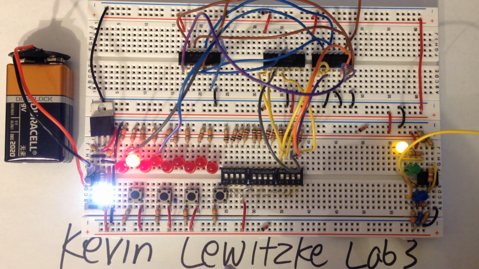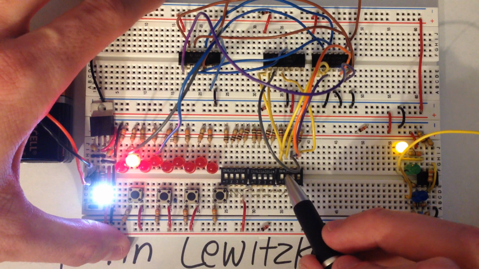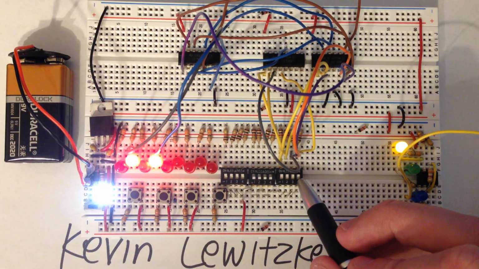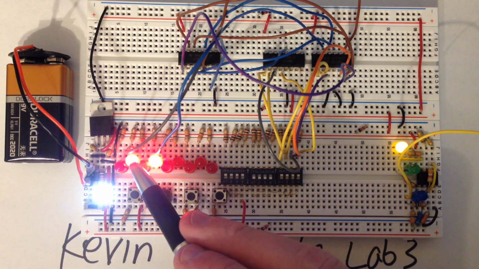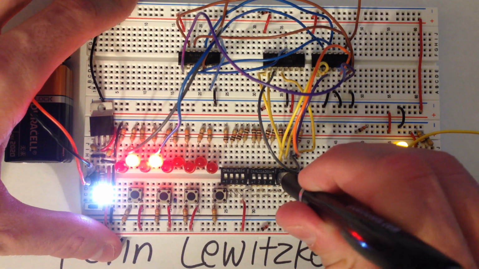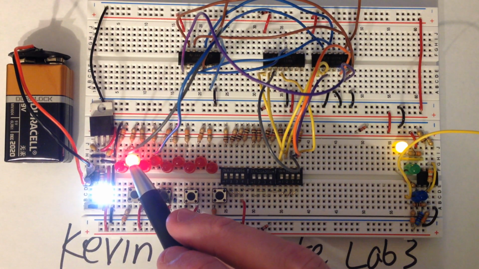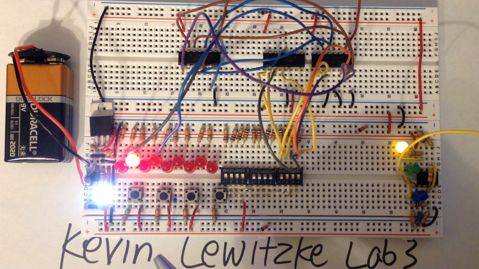And for the last one for X, B, C, and D are all on. And here B, C, and D are all on. A is also on, X is on. When I turn A off, because A is a don't care, X still stays on. Now I'll go through the Y.